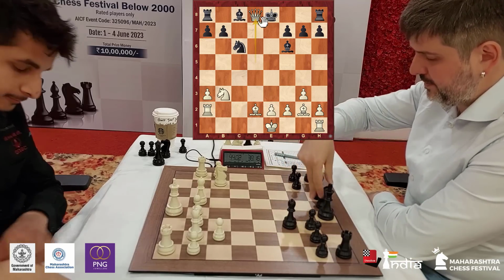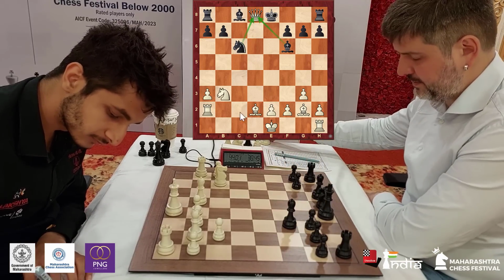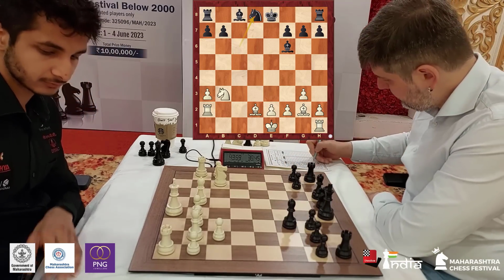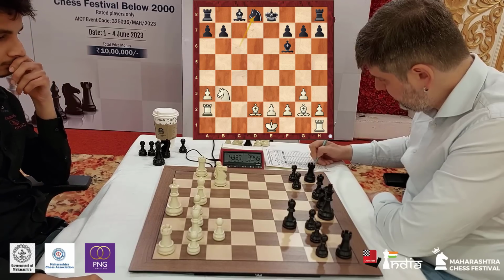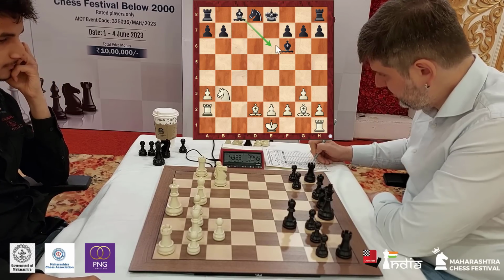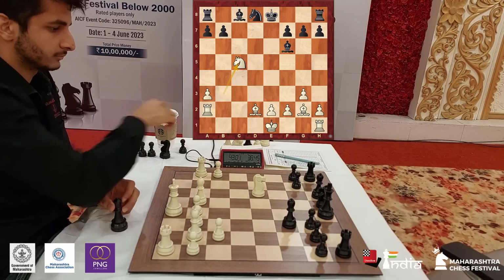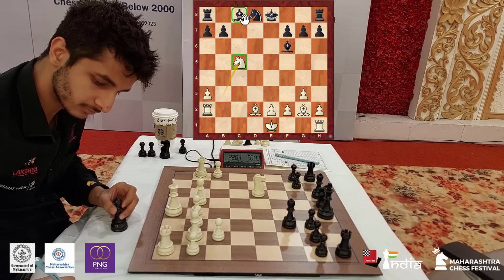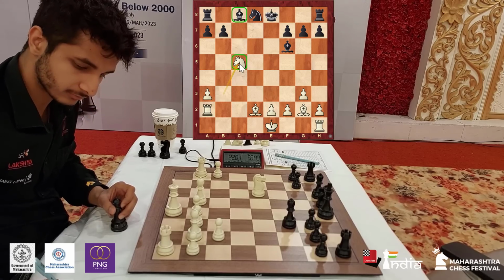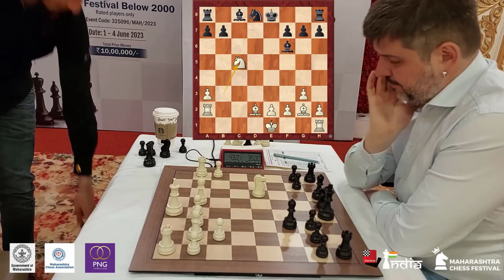You want to take with either the bishop or the knight. He goes knight takes d8. So if black gets bishop e6, castles, this position is equal. But for the time being, Vidit goes knight c5, and he's like, sorry Peter, you can't develop your bishop just as yet because b7 is hanging.